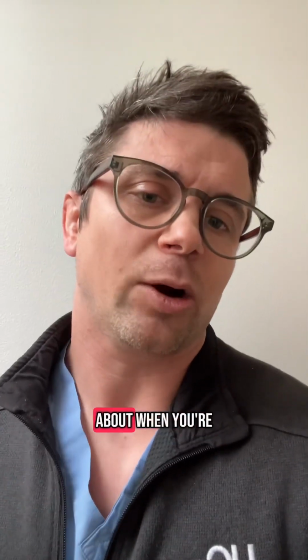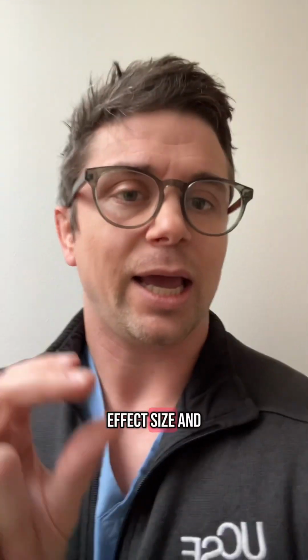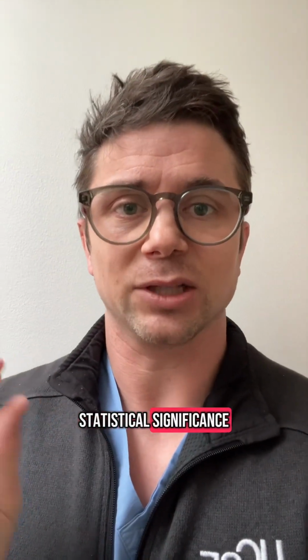So it's something to think about when you're talking about these types of things: the difference between effect size and statistical significance, or likelihood to be due to random chance.